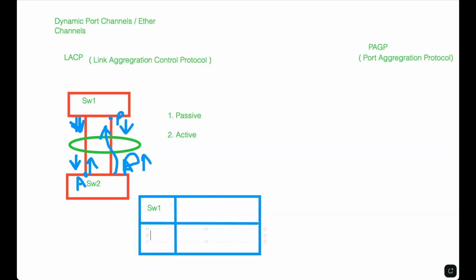Switch 1, switch 2, active. If switch 1 is active, let me do one thing. Hold on. I think we should have done a little bit different.